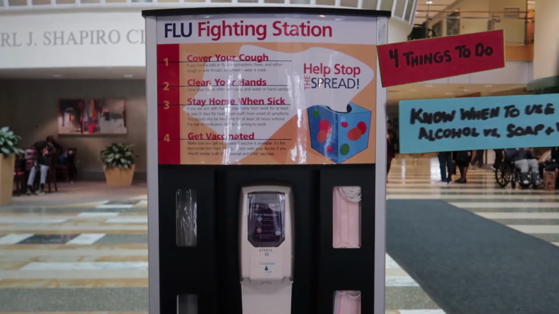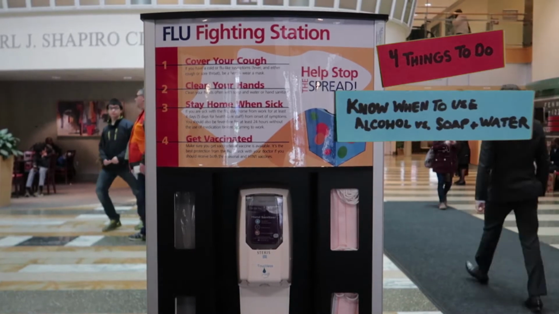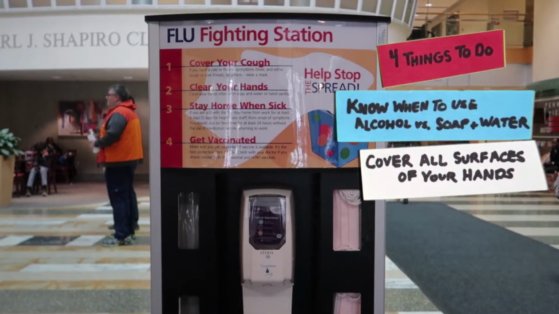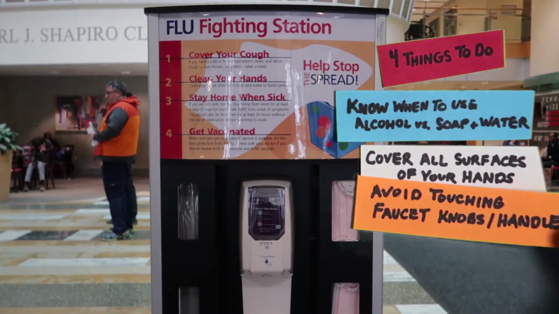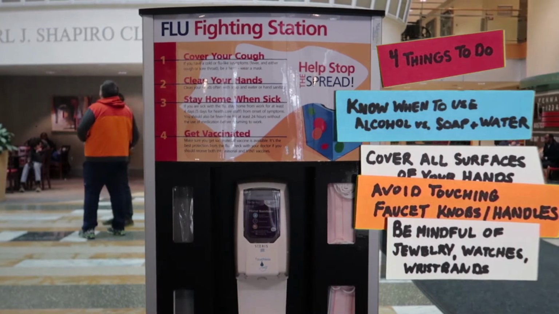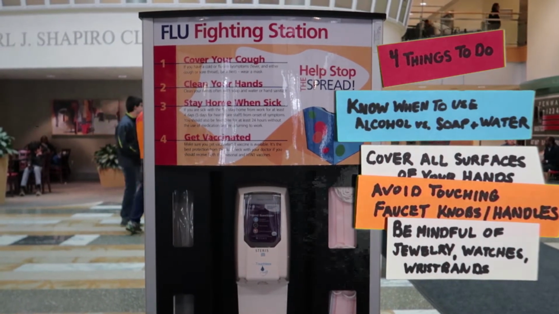Know when to use an alcohol-based hand rub and when to use soap and water. Clean all surfaces of your hands, including underneath your fingernails and between all your fingers. Avoid touching any sink knobs and handles. And be mindful of any jewelry or watches or wristbands. Let's address each of these points one by one.